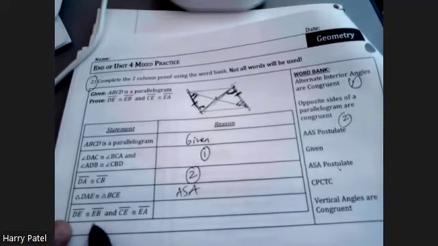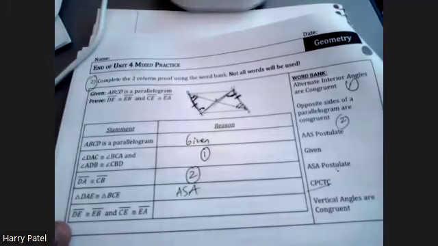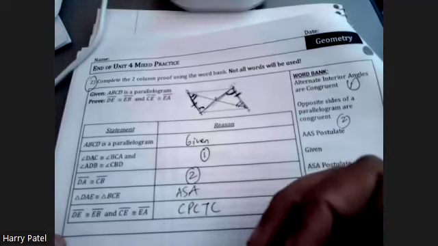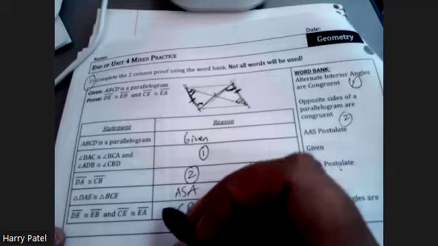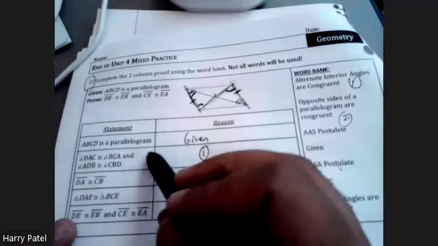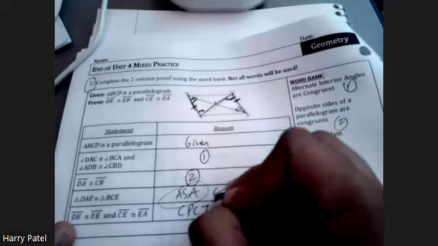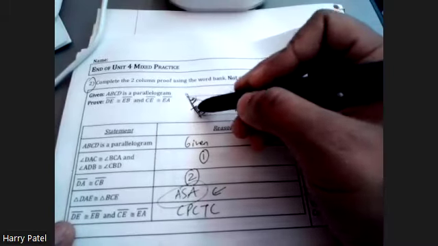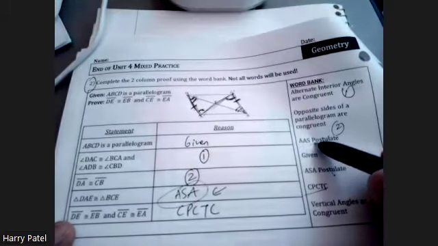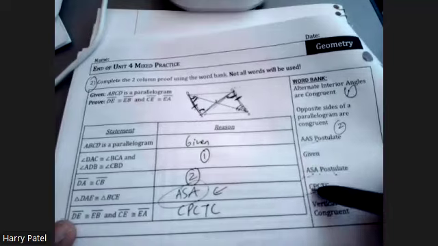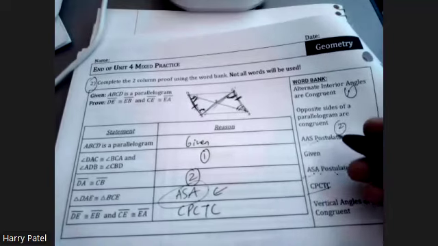And then they're saying DE is congruent to EB and CE is congruent to EA. Well, that's CPCTC, right? Basically, if you're given a proof and you're asked to find a reasoning, just read the proof before that, see what they're talking about, and then give a reasoning. If you had not looked at the proof, you could have said angle, angle, side. I have two angles on the side. Or is it two angles and a side? See, it makes a huge difference. Okay.